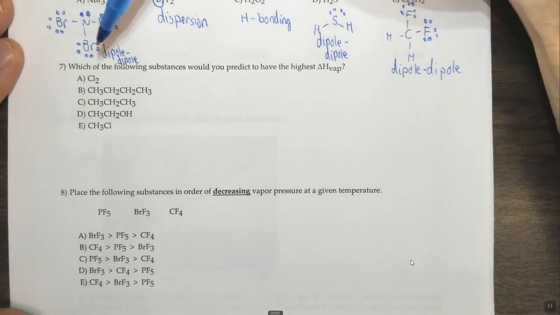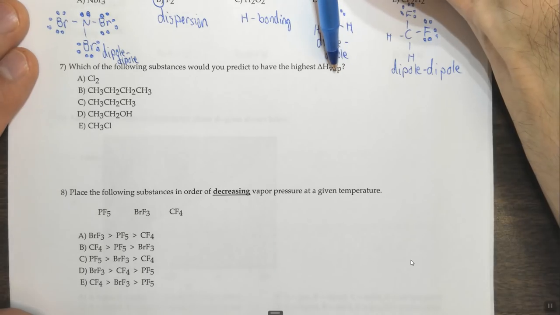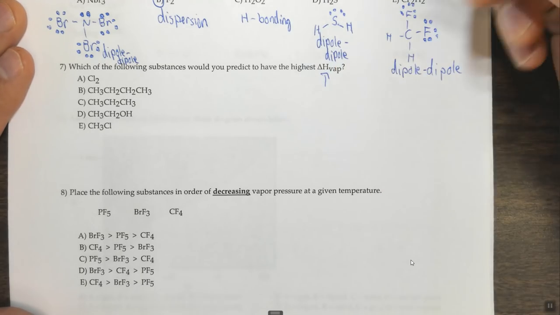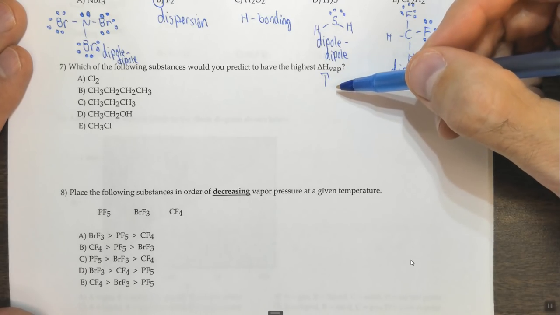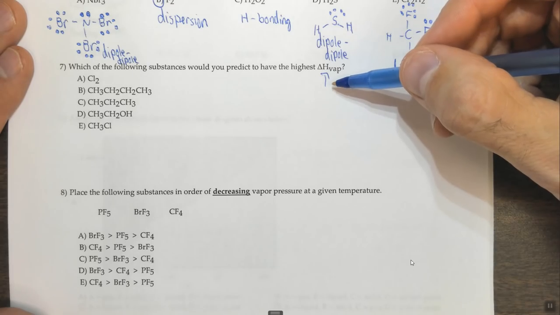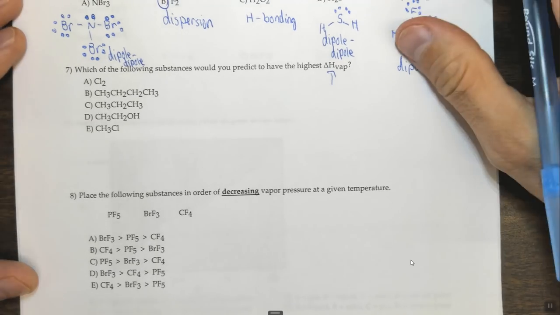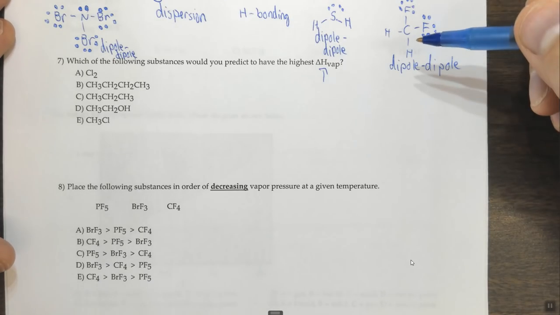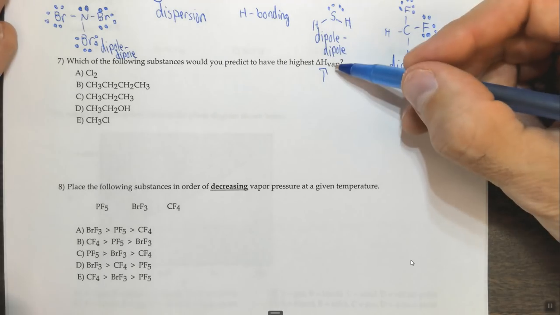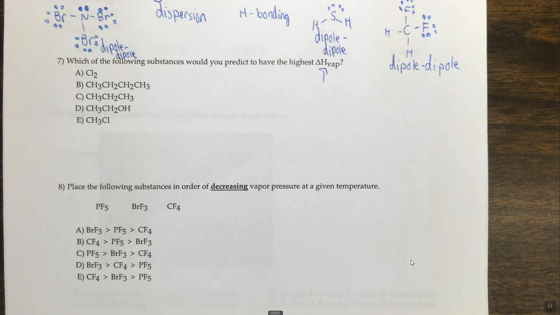Number 7 says, which of the following substances would you predict to have the highest enthalpy of vaporization? Enthalpy of vaporization is the amount of energy required to separate the molecules. So as we're going to see in a few questions later, enthalpy of vaporization is no temperature changes occurring, but we're adding heat energy to boil something, in the case of enthalpy of vaporization, because we have to separate the molecules. In a liquid, molecules are relatively close together. In a gas, they're far apart.